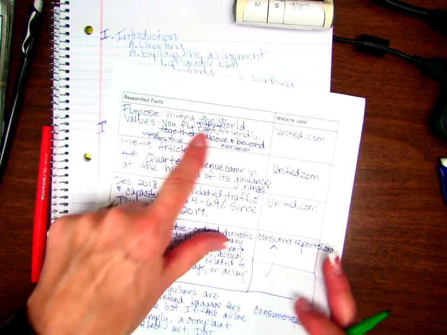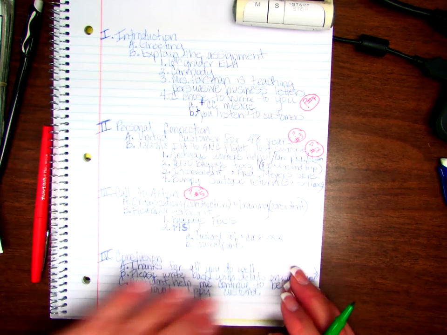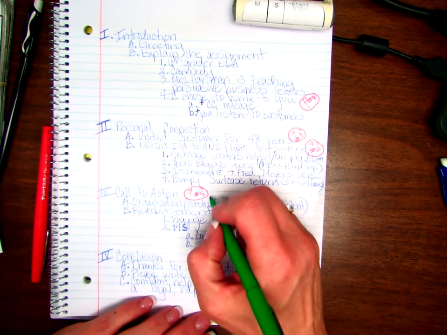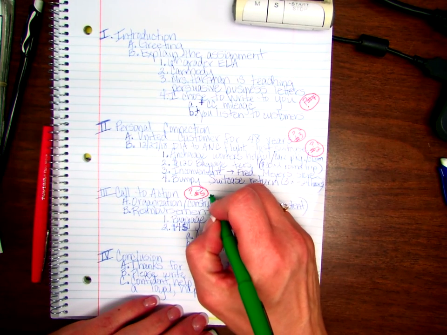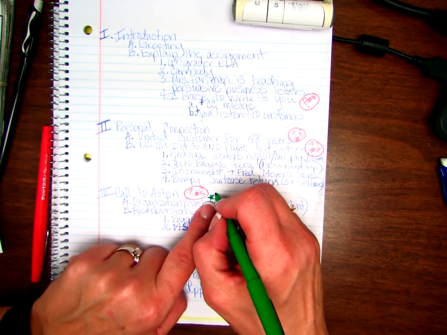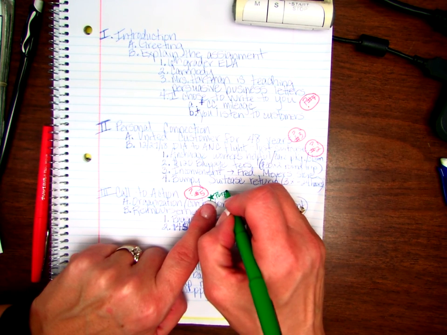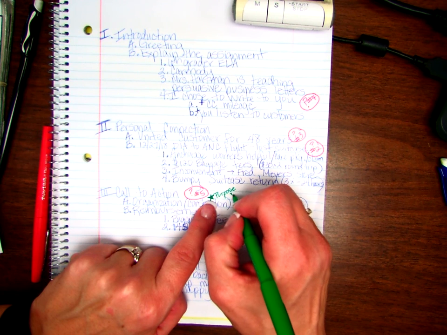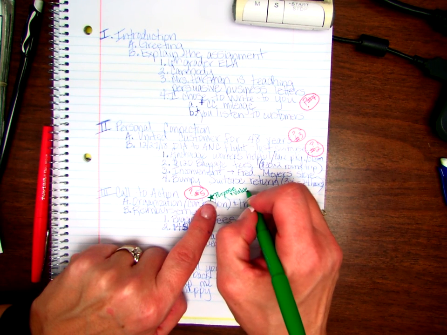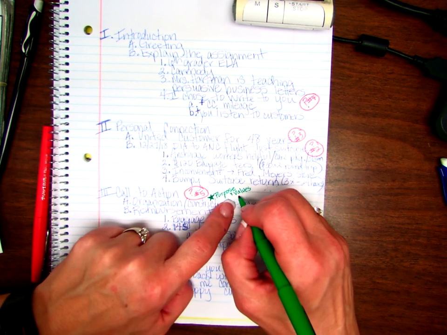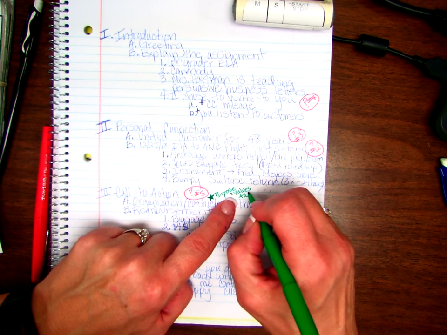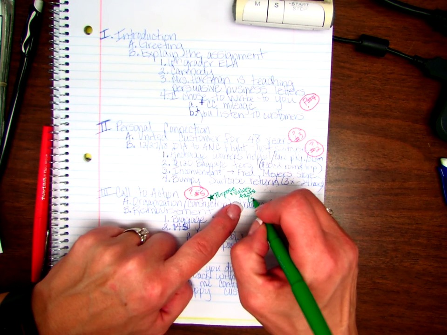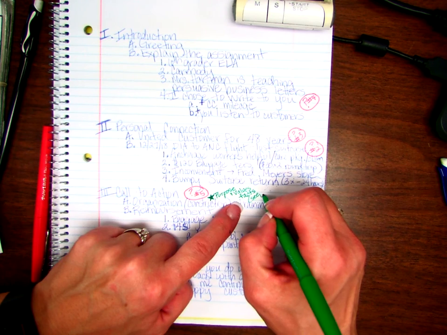But I decided that my most appropriate place to put that purpose and values is going to be right here at the beginning of this call to action. So I'm putting a little star here, and I'm putting an insert, and I'm just going to say purpose and values. Facts. And then C, worksheet. I want you to star it.